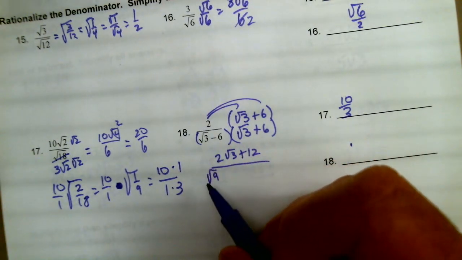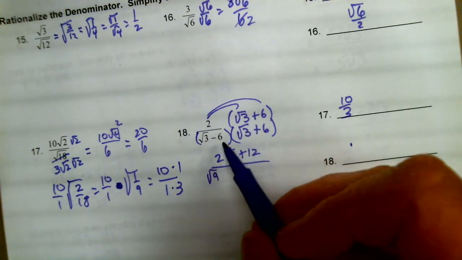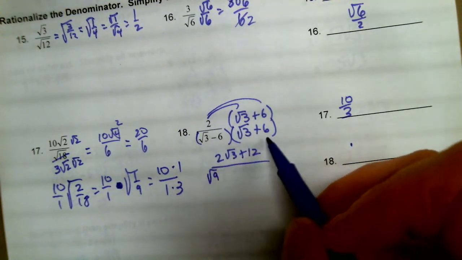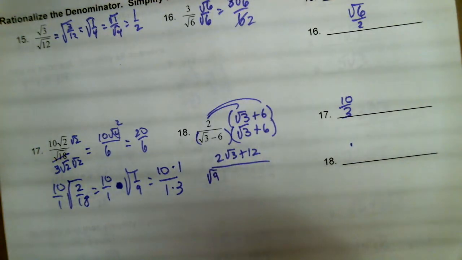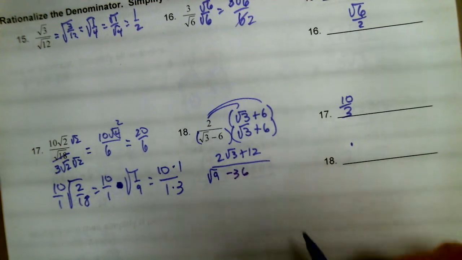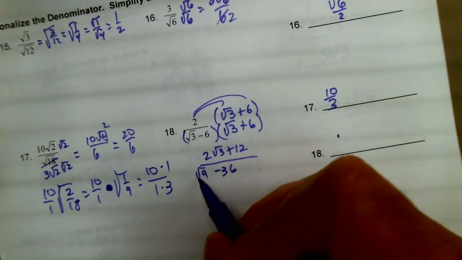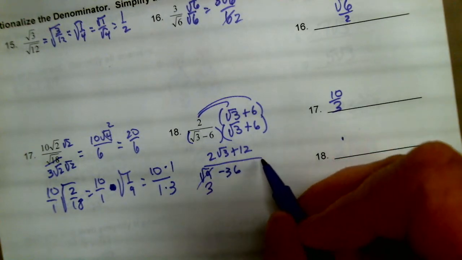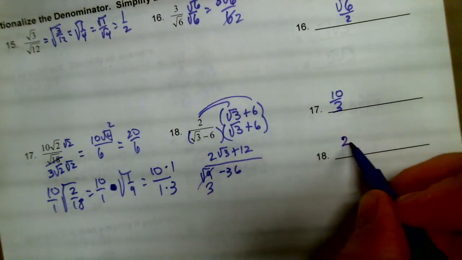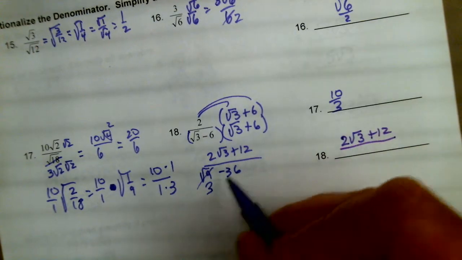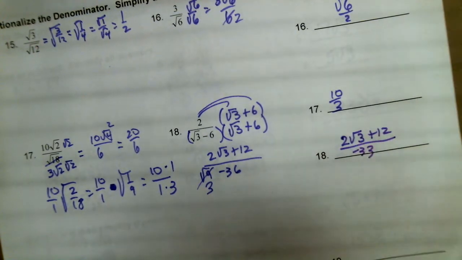Remember, when you multiply by a conjugate, the middle terms go away. Inside times inside, I get negative 6 root 3. Outside times outside, I get positive 6 root 3. So they're going to go away. And my last times last is negative 36. Square root of 9 is 3. So I can rewrite my answer as 2 root 3 plus 12 all over negative 33.